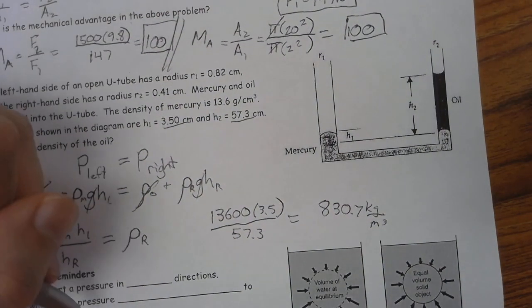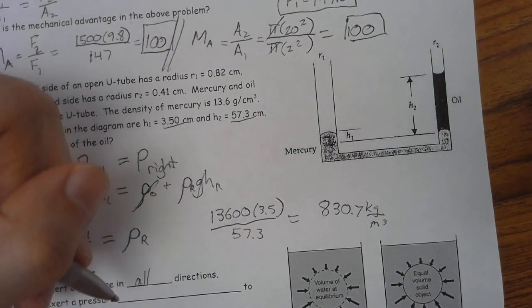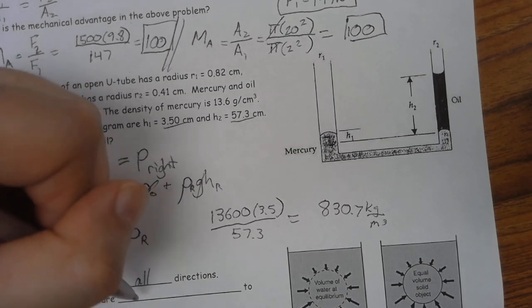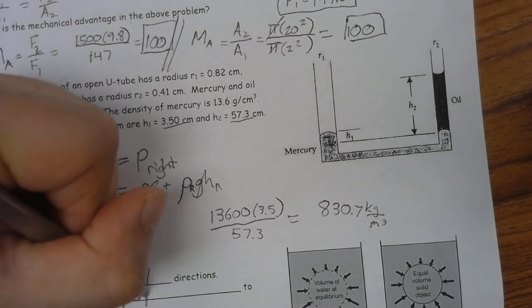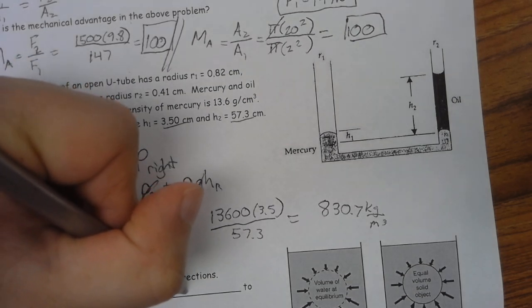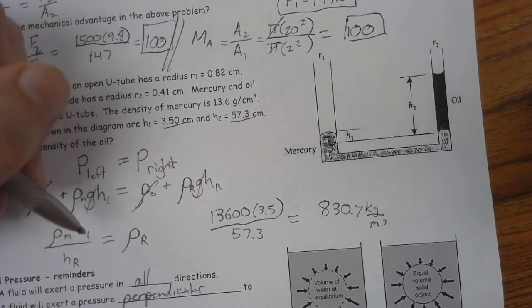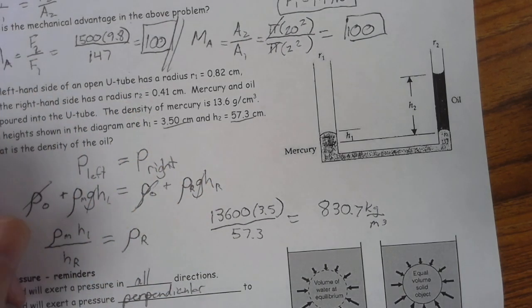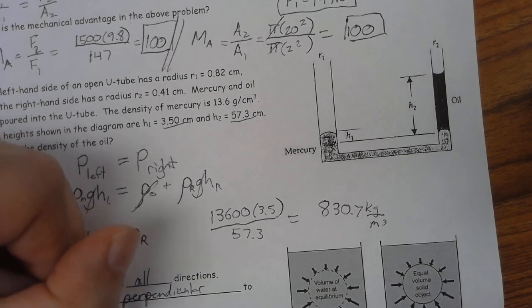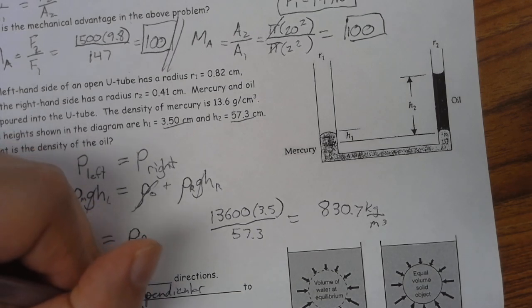A fluid will exert pressure in all directions. A fluid will exert a pressure perpendicular to a surface it contacts. And pressure is affected only by depth, not shape.